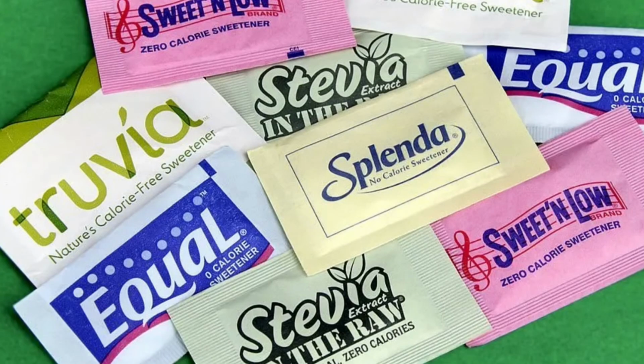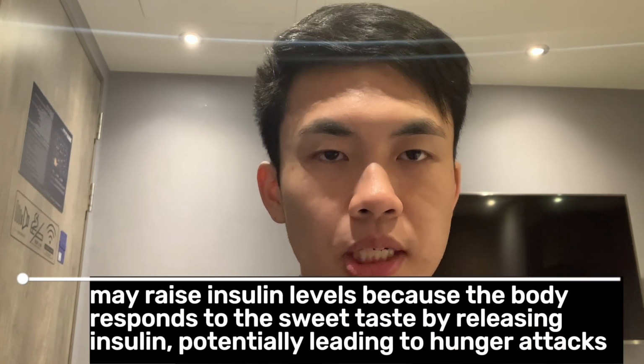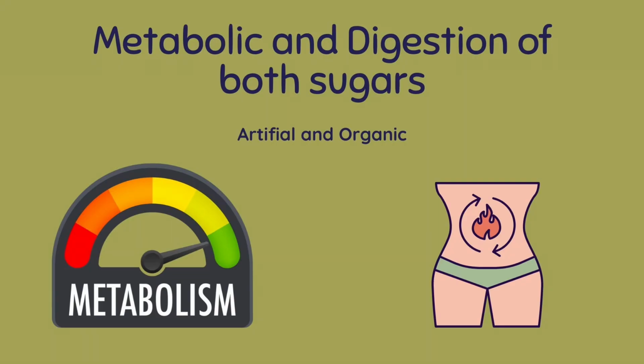And lastly, we have our artificial sweeteners. Artificial sweeteners are synthetic sugar substitutes that provide sweetness without the calories. However, they have their own potential concerns. Artificial sweeteners such as aspartame may raise insulin levels because the body responds to the sweet taste by releasing insulin, potentially leading to hunger attacks. Contrary to popular belief, long-term use of artificial sweeteners such as sucralose may be associated with weight gain and increased risks of high blood pressure and type 2 diabetes.